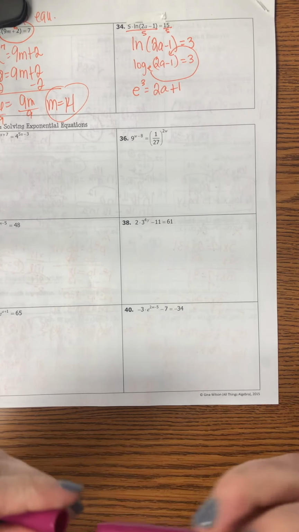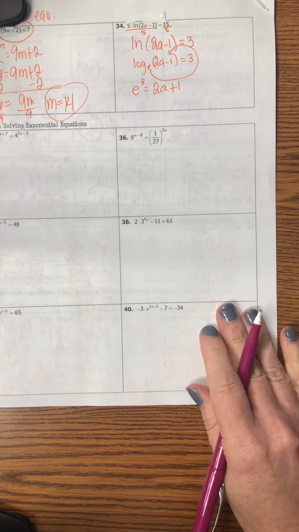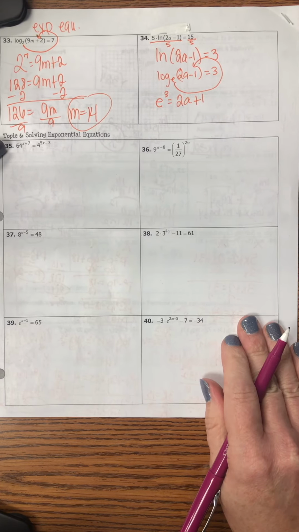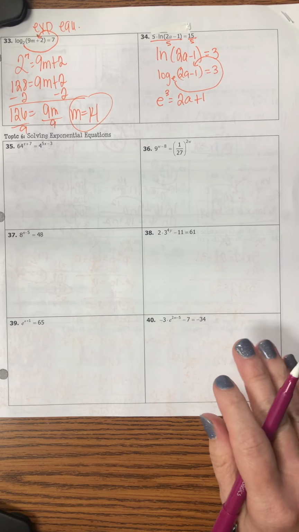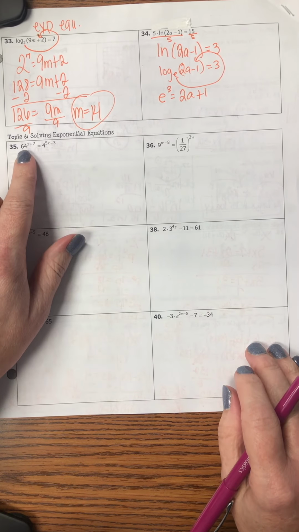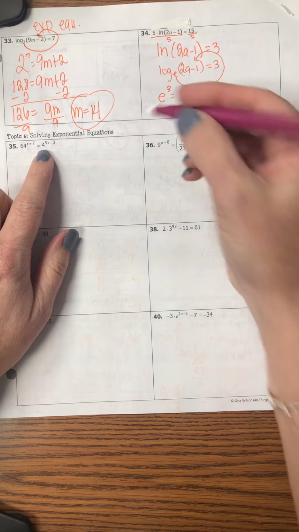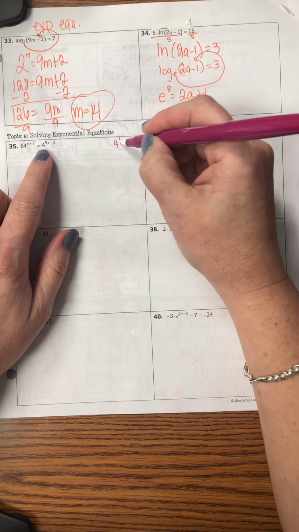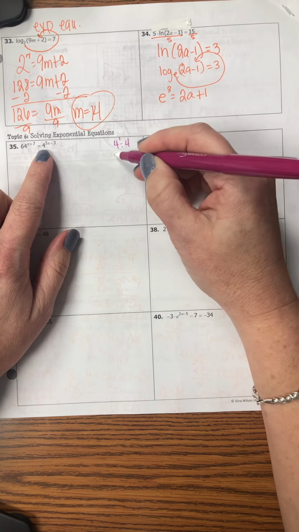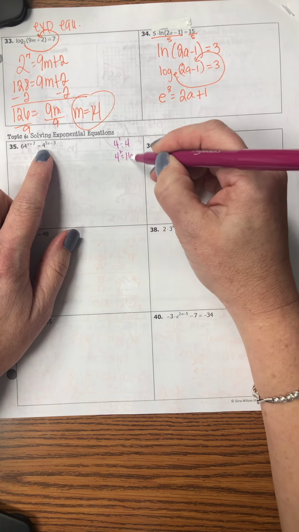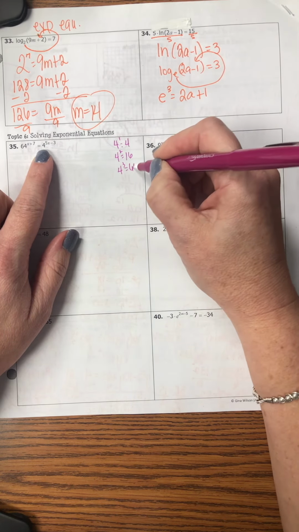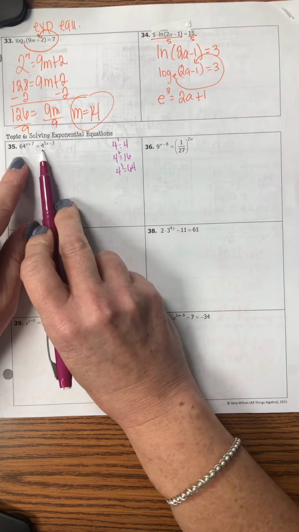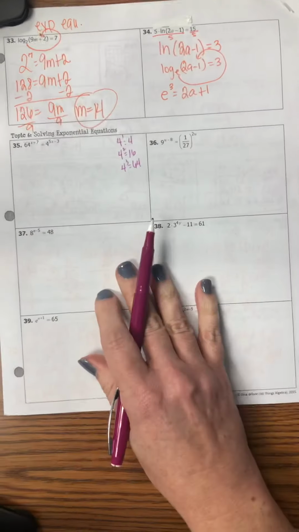Okay, so let's look at solving exponential functions. When you're solving exponential functions, you want to create a same base situation. And so looking at number 35, we have a base of 64 and a base of 4. Well, if I look at my powers of 4, I've got 4 to the first, 4 to the second, and well, lo and behold, 4 to the third is 64. So I can change both of these into a base 4.